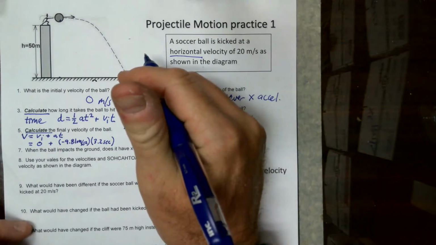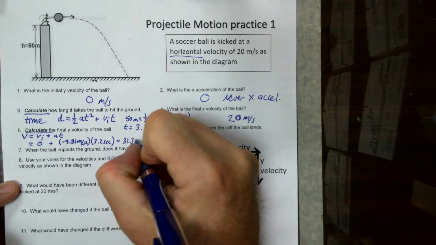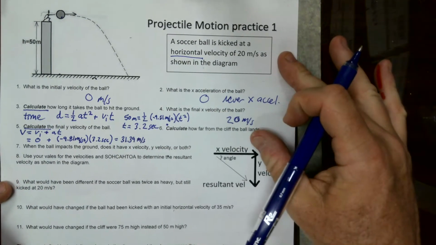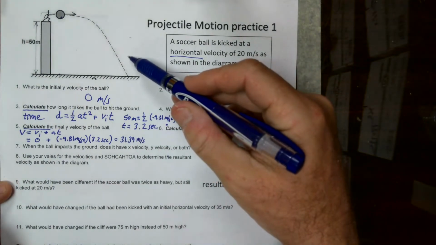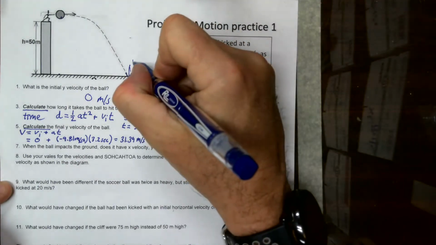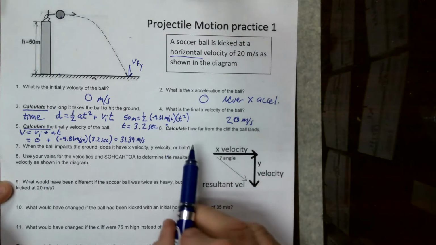Well, I got 31.39 meters per second. That's my unit of velocity. So that's how fast the ball is moving that way when it hits the ground. That is the final y velocity.